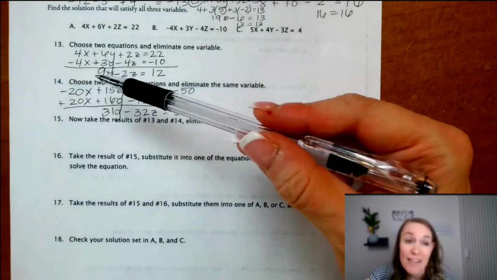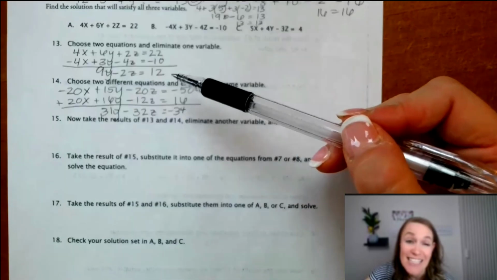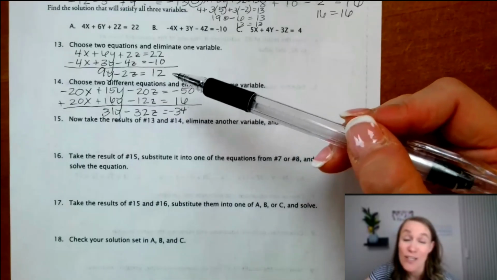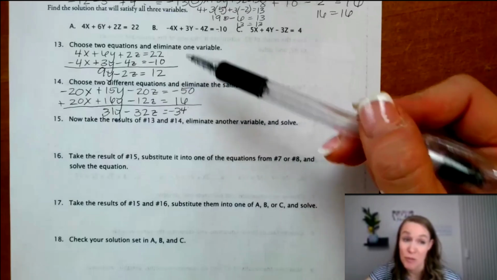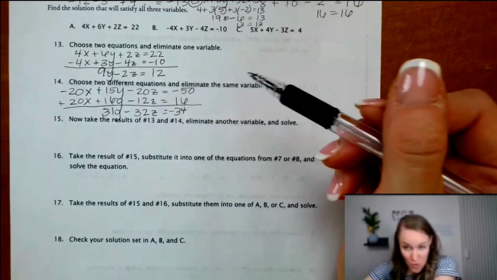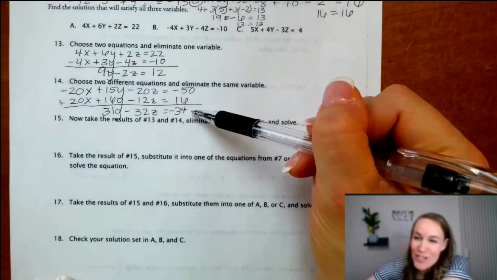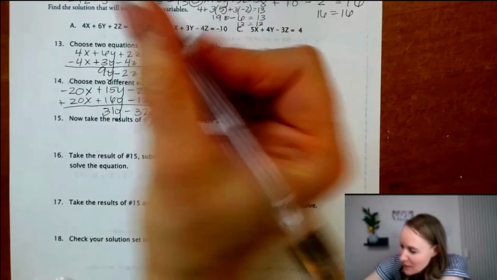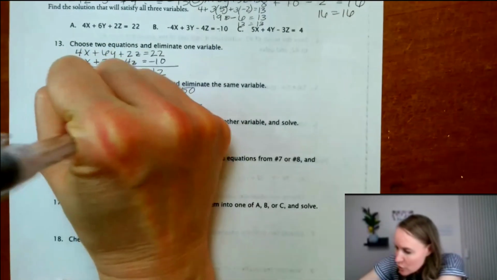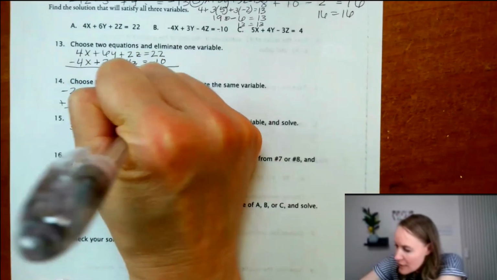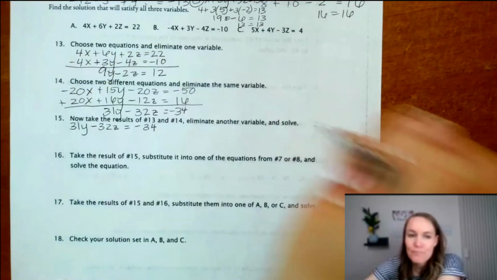So I need to multiply this by negative 16. Little messy, right? A little bit more difficult. We're dealing with bigger numbers. So I'm going to write down this one first just to get it off my mind. So I have 31y minus 32z equals negative 34.